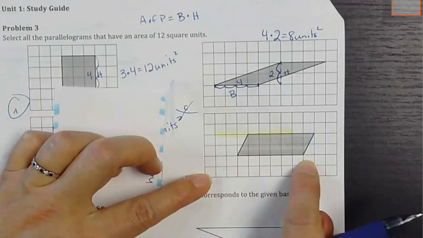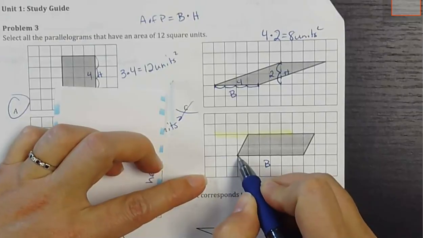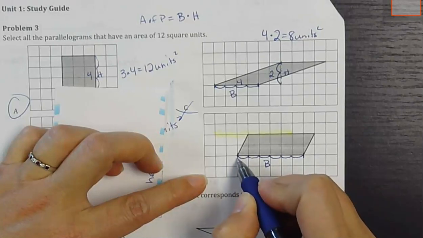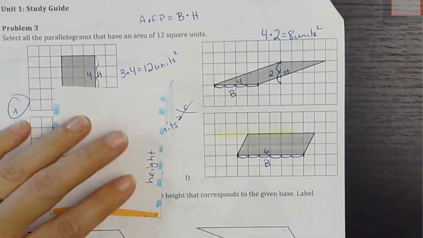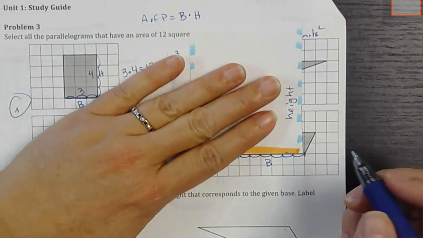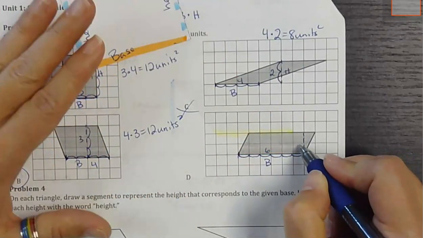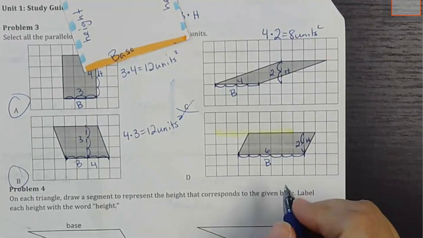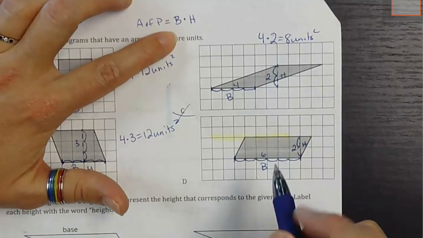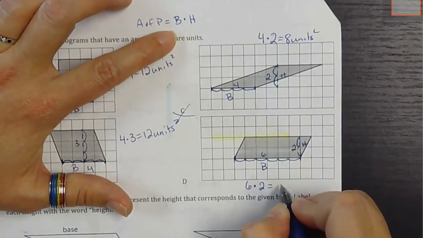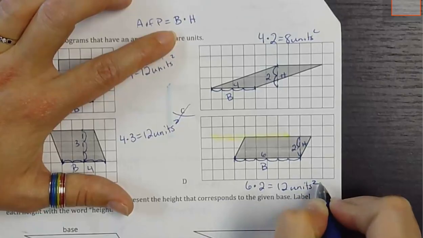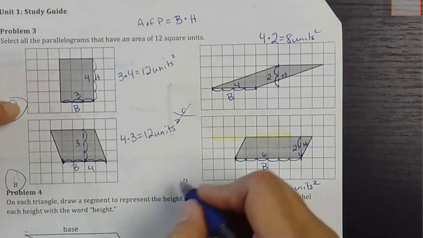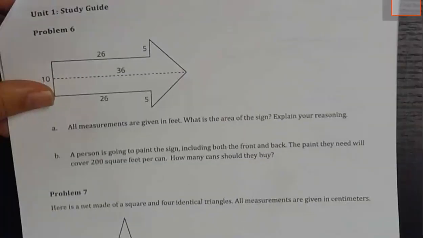Last one, I'm going to keep with this base over here that I've got. Base is going to be 1, 2, 3, 4, 5, 6. Remember, you are just measuring that line. There's 6, and then my height is from the base up 90 degrees. So height on this one is 2. That's my height. Let's see, 1, 2. So again, base times height, 6 times 2 is equal to 12 units squared. And that's it. Okay, so we should have A, B, and D are all 12 units squared.